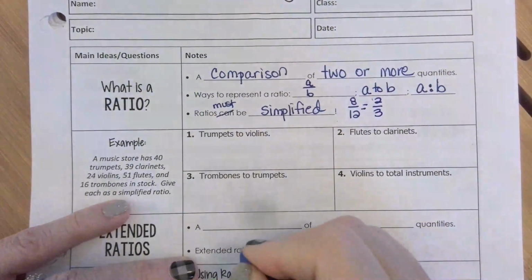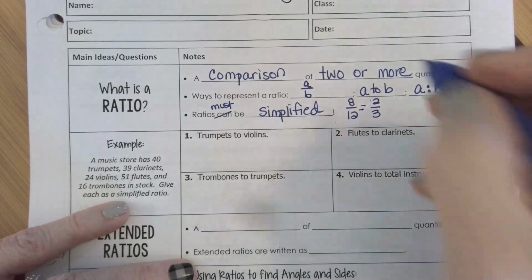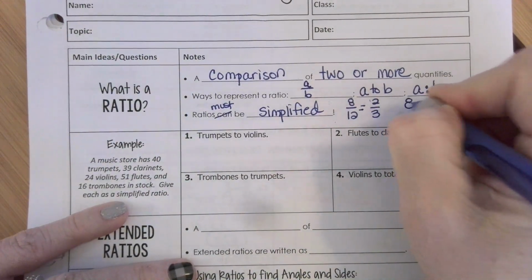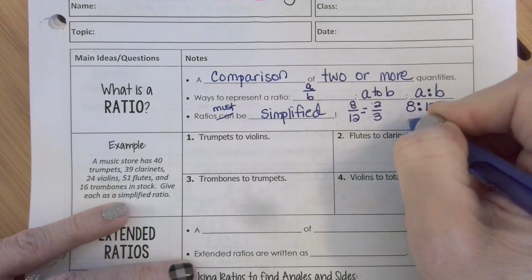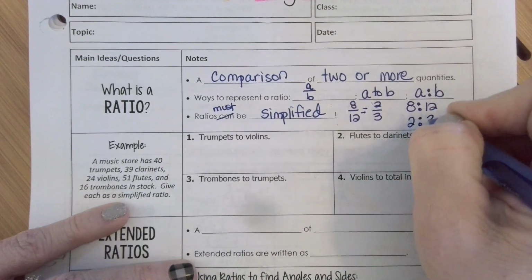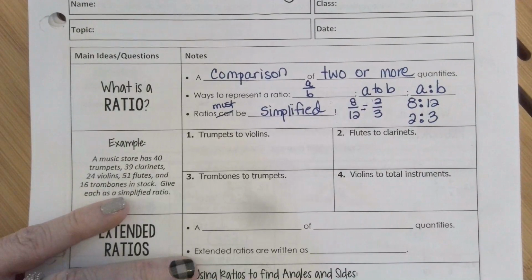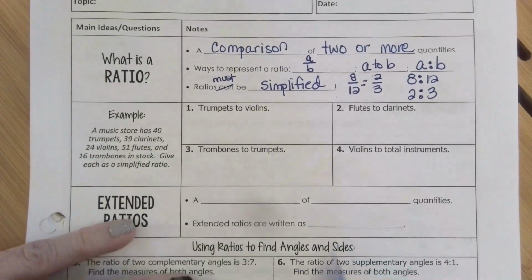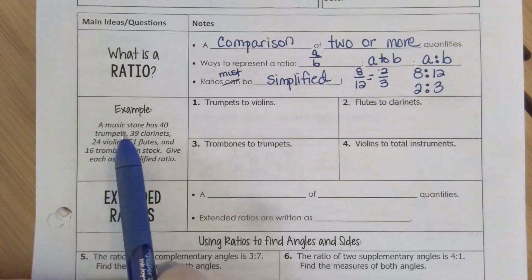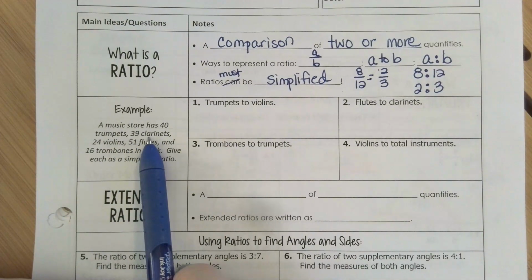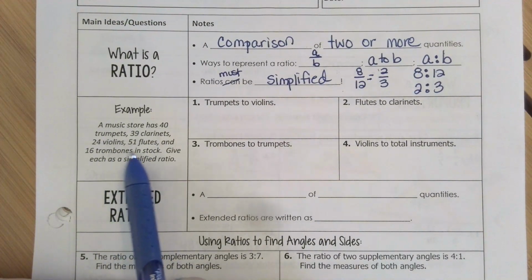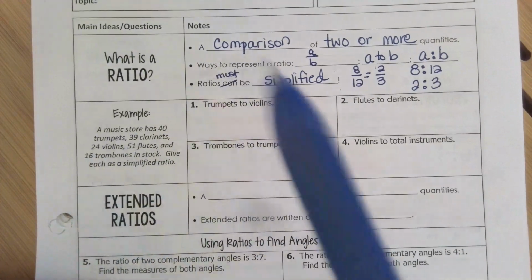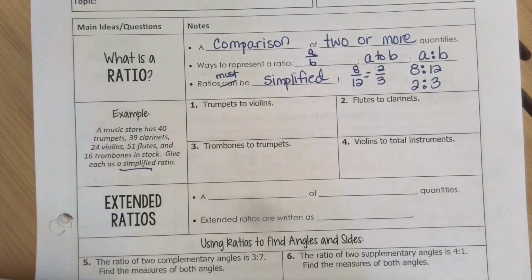So we know that if we have a fraction, we can reduce it. But also, if you see it written like this, that is also reduced, 2 to 3. Okay? All right, so here's an example. A music store has 40 trumpets, 39 clarinets, 24 violins, 51 flutes, and 16 trombones in stock. Give each as a simplified ratio.